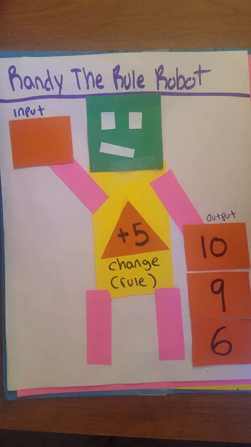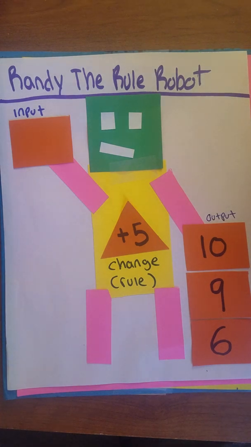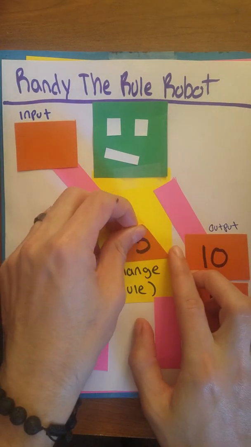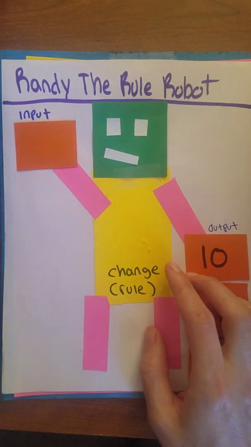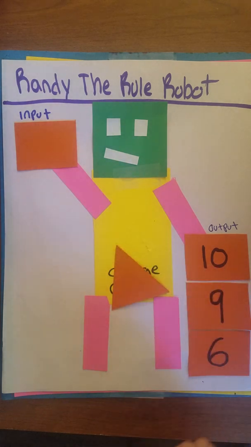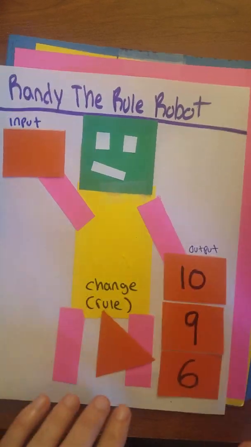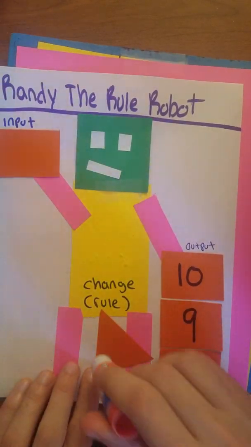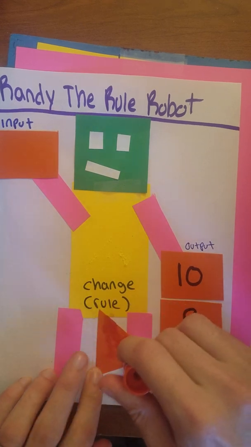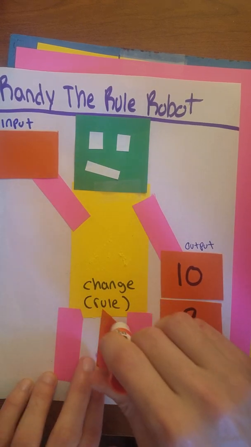And if you remember yesterday, we said that we were going to use Randy again today, but Randy was going to give us a subtraction change rule. So all I'm going to need to do is to swap out my change rule triangle here for a fresh blank one. And then I'm going to have to give Randy 3 new output rectangles over here. But the rest of Randy we can keep the same.